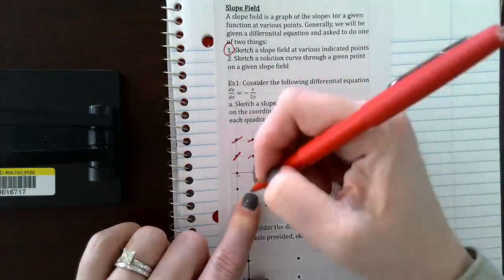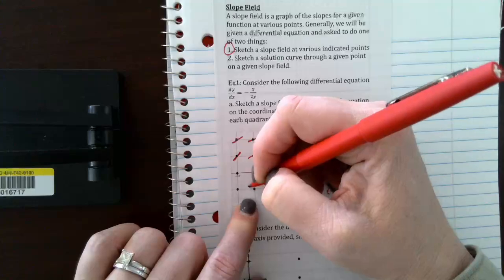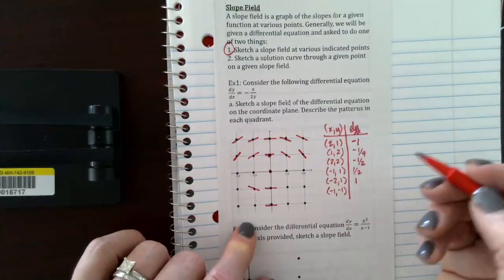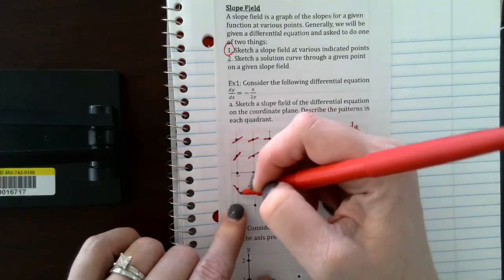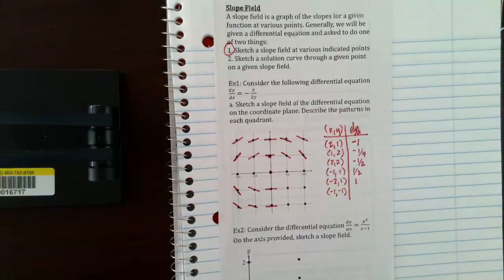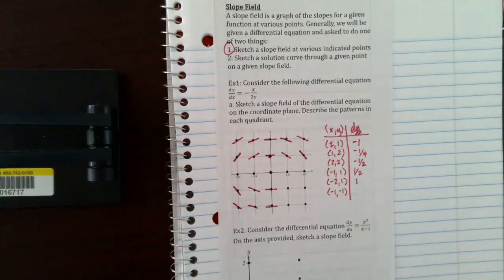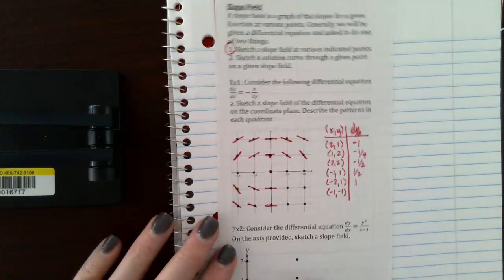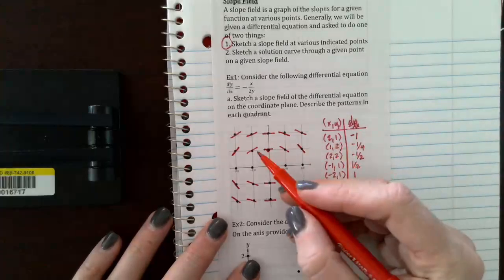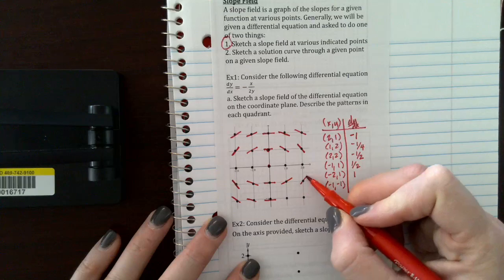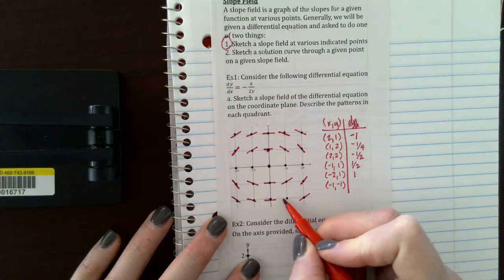So we can look for the pattern there and recognize that pattern. And once you can start noticing patterns, it does make filling in these slope fields faster, right? So what would we know about quadrant 4 then? It should mirror what? Quadrant 2, right? So then we're going to have here, here, back to here, and a little bit flatter.